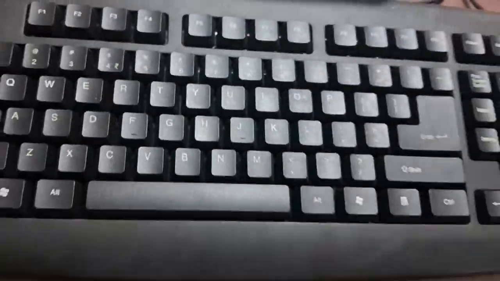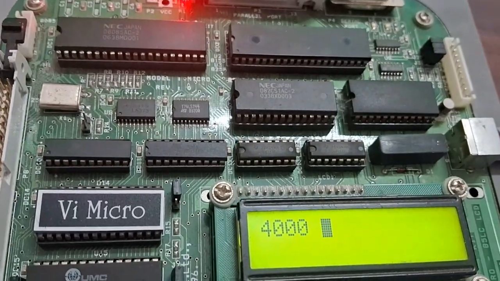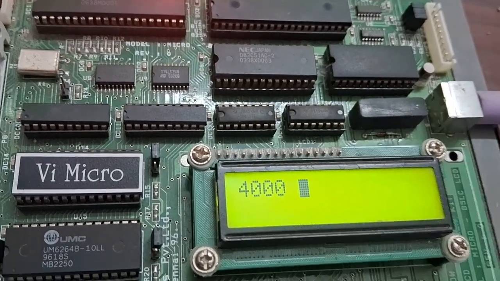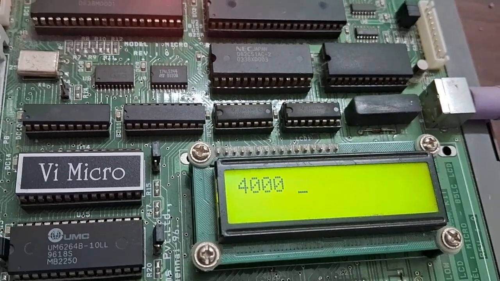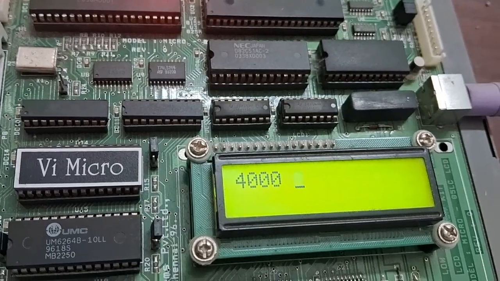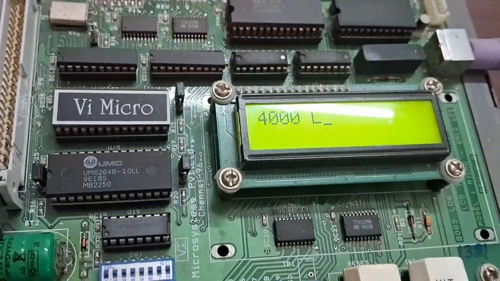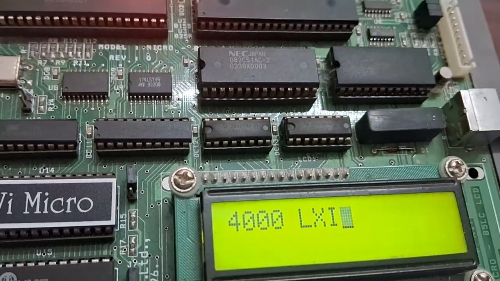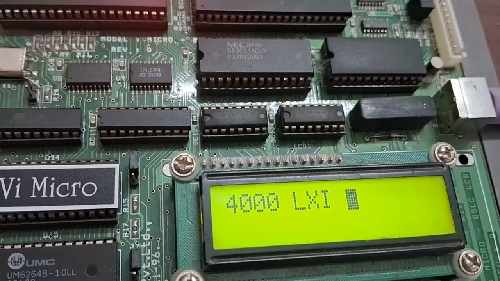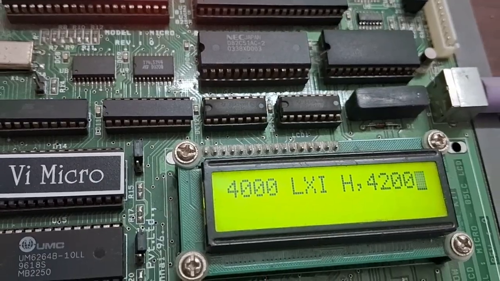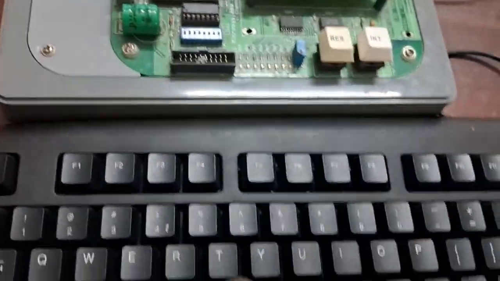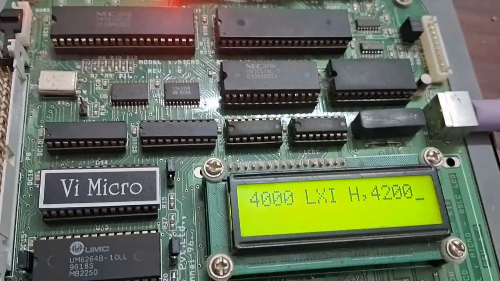Since we have interfaced the computer keyboard, we can directly type the program in mnemonics. We will write a simple program to store the data, and we will add two numbers. So let us say LXI. You just type LXI, comma, space H, comma 4200. Whatever I am typing here is available in the display.